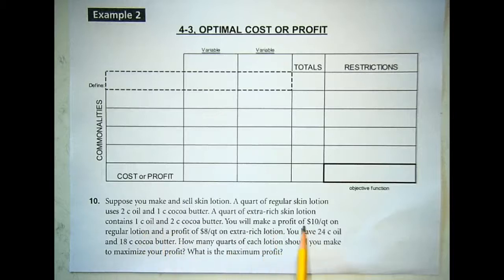You will make a profit of $10 per quart on regular lotion and a profit of $8 per quart on extra rich lotion. You have 24 cups of oil and 18 cups of cocoa butter. How many quarts of each lotion should you make to maximize your profit? What is the maximum profit? Now, for some people right now, your head's spinning. You're like, are you serious? There's a lot of numbers and stuff about lotion that I really didn't know and probably don't care to know.